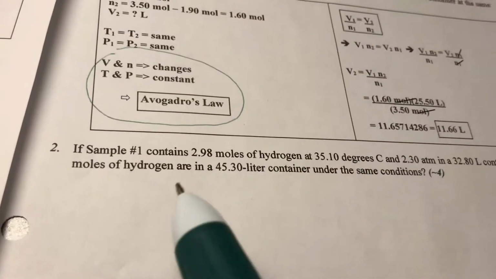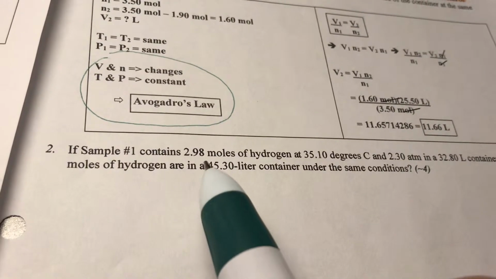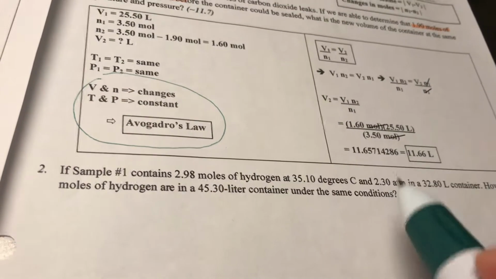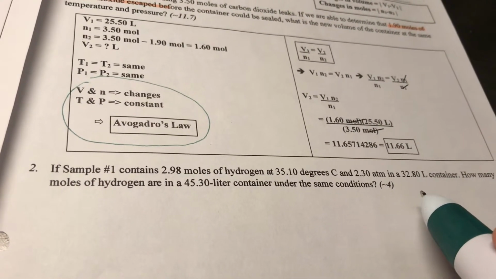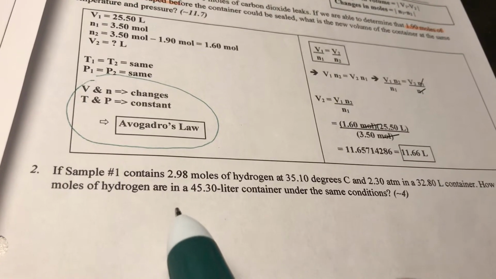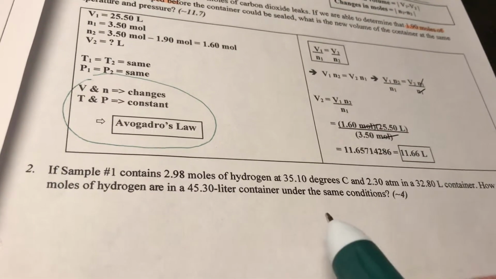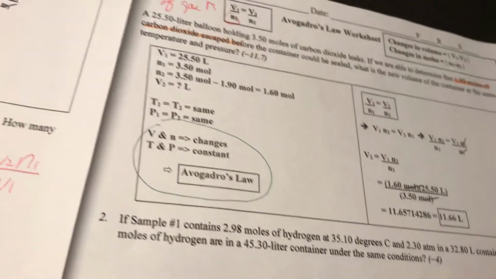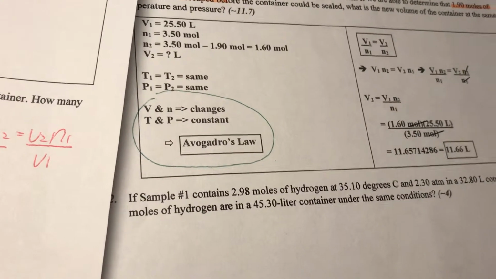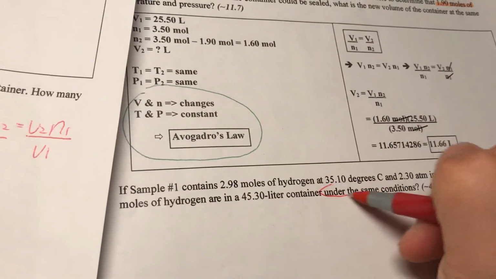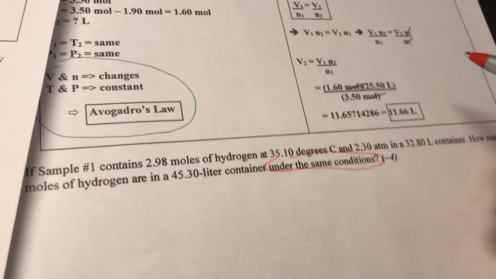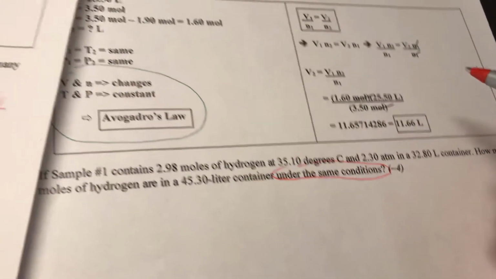Now, let's do number 2. If sample number 1 contains 2.98 moles of hydrogen at 35.10 degrees Celsius and 2.30 atm in a 32.80 liter container, how many moles of hydrogen are in a 45.30 liter container under the same conditions? Now, anytime you see "under the same conditions," you want to be careful, because it means something will be constant. Could be temperature constant, could be volume constant, could be pressure constant.